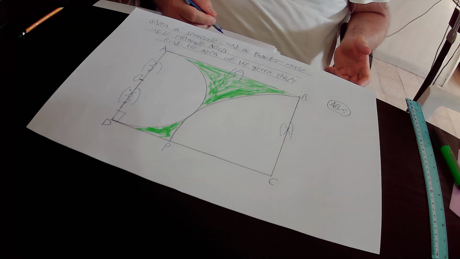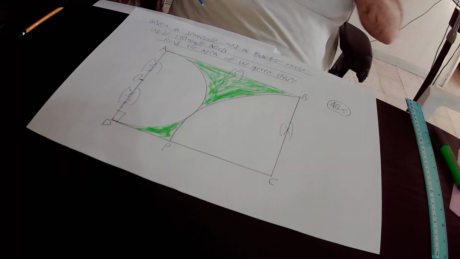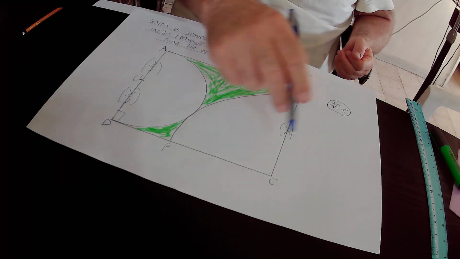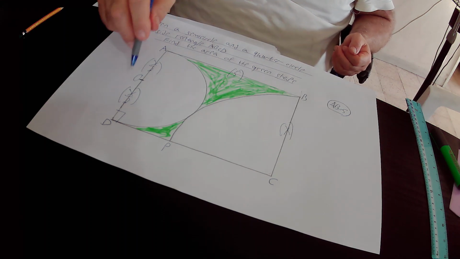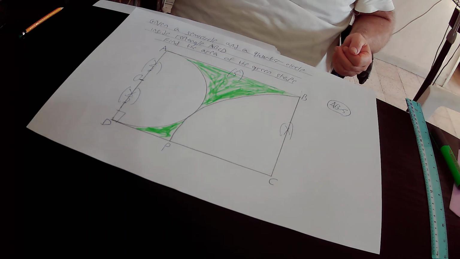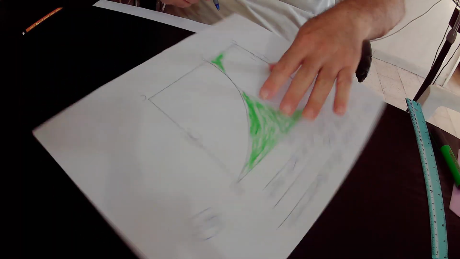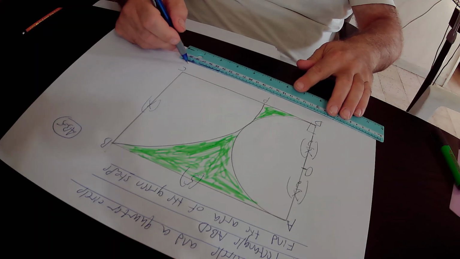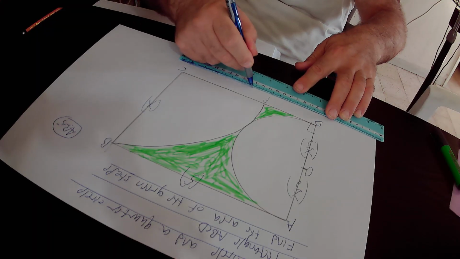According to the same rule that says that the opposite sides of a rectangle are equal to each other, in rectangle ABCD, side AB must be equal to the opposite side DC. But AB is 5, therefore DC must also equal 5 units in its length. So I write it down. Side DC of this rectangle ABCD equals 5 units in its length.